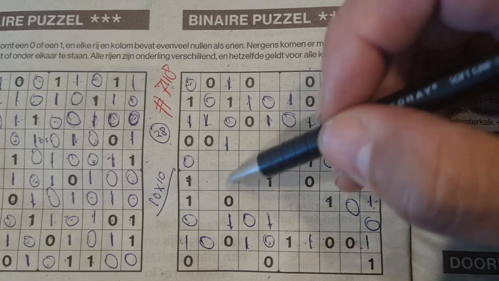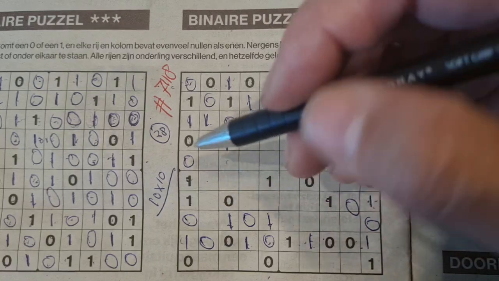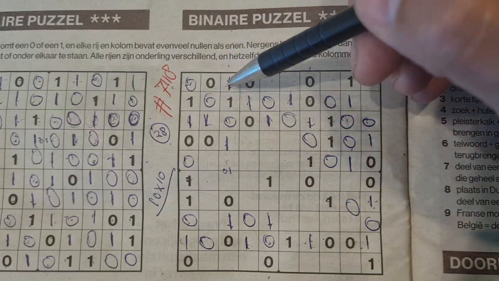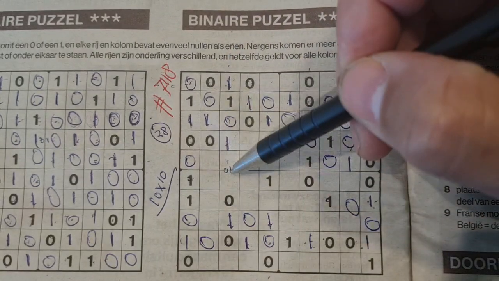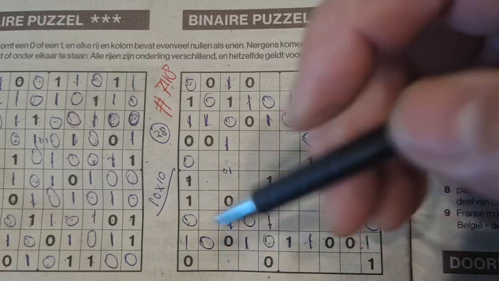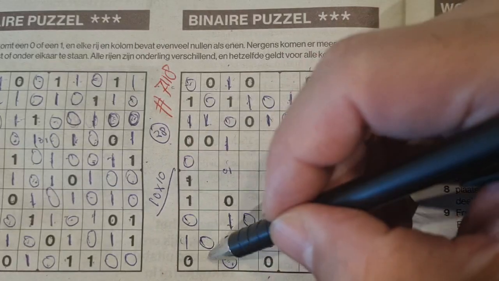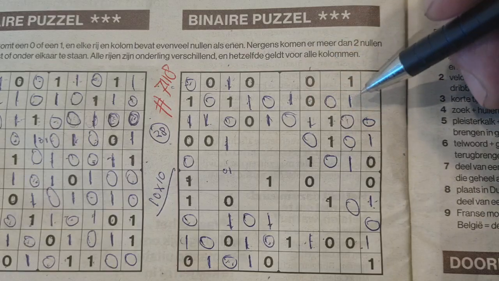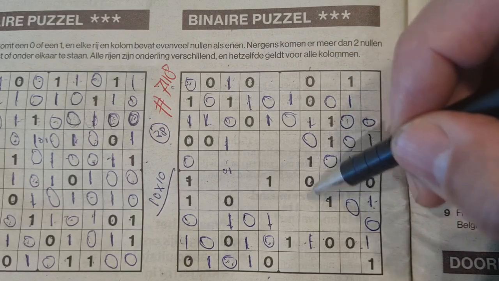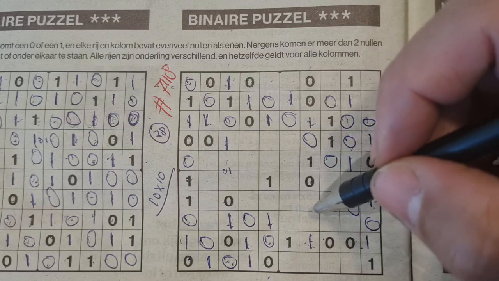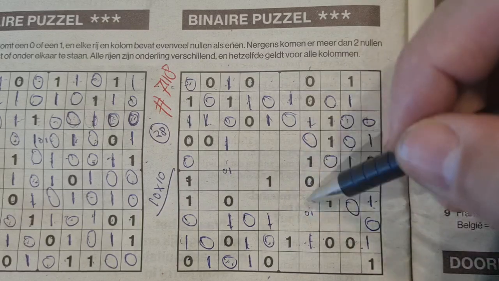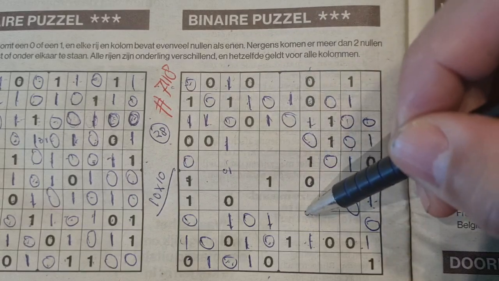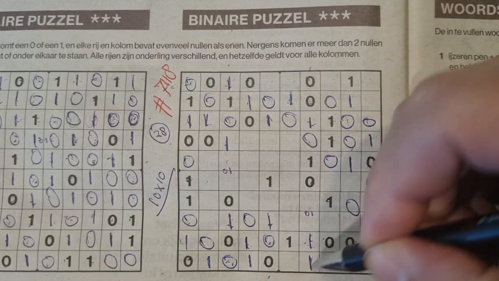Then I know between an O and a 1 with 2 empty boxes between, there's always an O and a 1 there, but I do not know in which order. So we have the first one, second one, third one, fourth one, and fifth one, so that box should be an O. Between two O's comes a 1. I know between an O and a 1 with 2 empty boxes between there's always an O and a 1 there, but I do not know in which order. So we have the first O, second O, third O, fourth O, fifth O, so that box should be a 1.